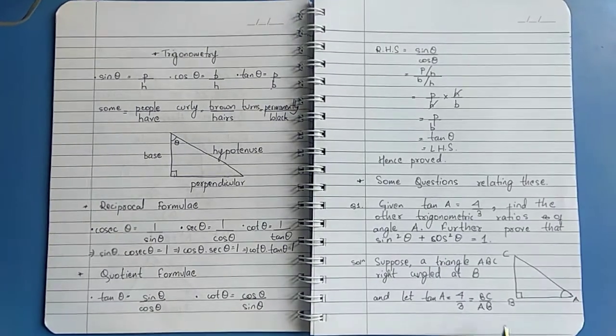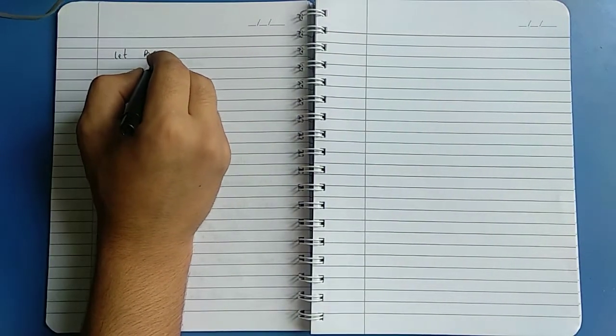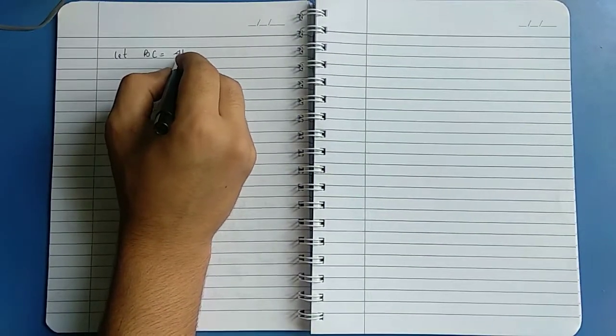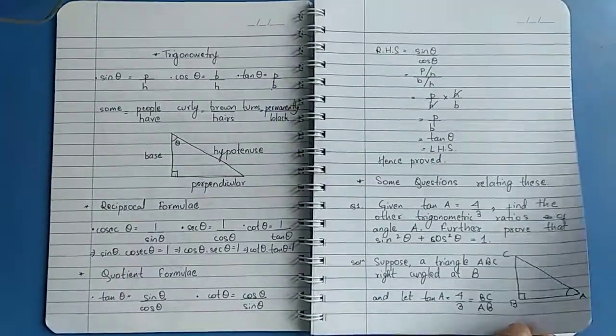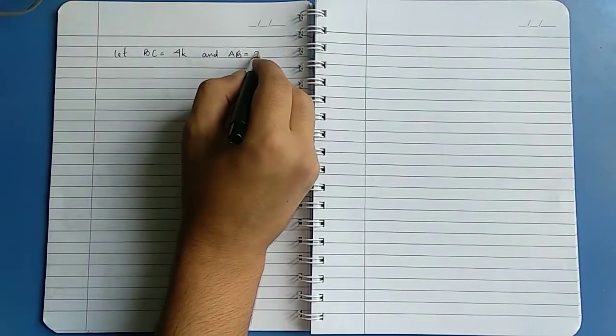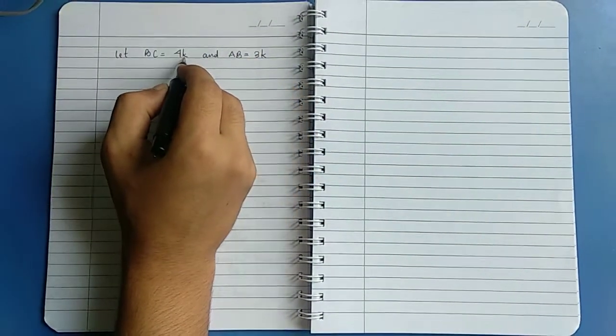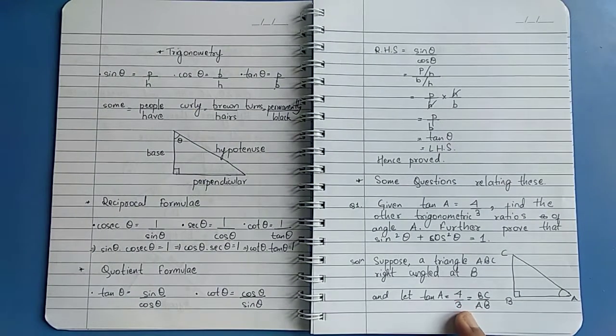After this, since this is in ratio, we'll let BC equals to 4K and AB equals to 3K. Why are we taking this K? Because this ratio is 4 by 3.